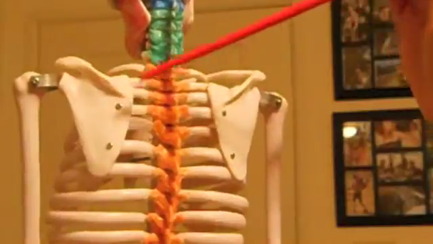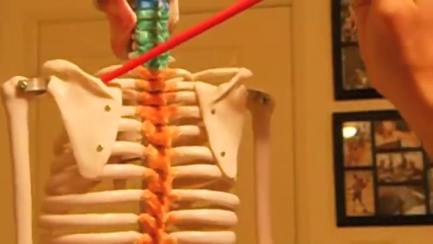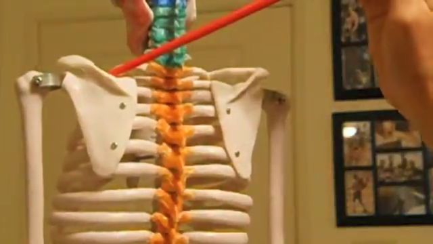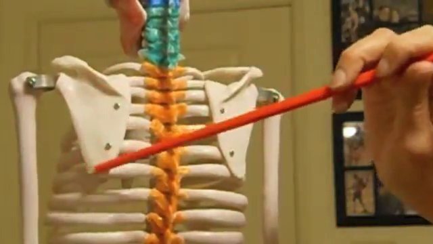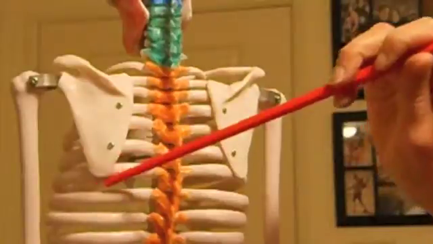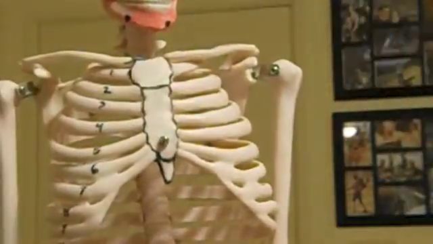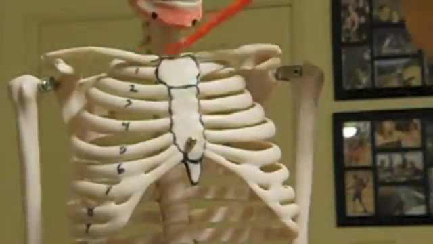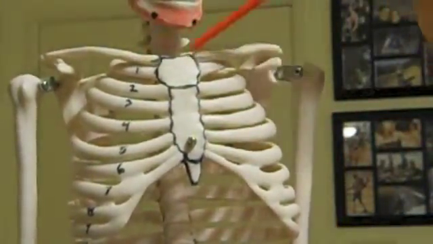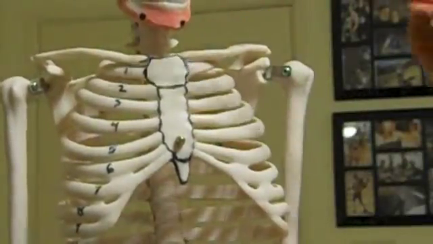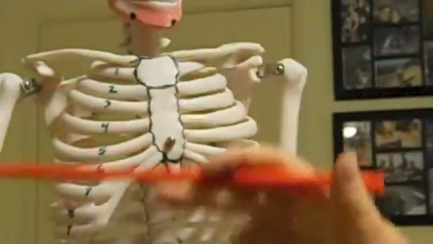Next we have the supraspinous fossa, which is superior to the spine on this posterior side, and then the infraspinous fossa. The sternoclavicular joint is right here on our sternum between the clavicles. So, sternoclavicular joint.